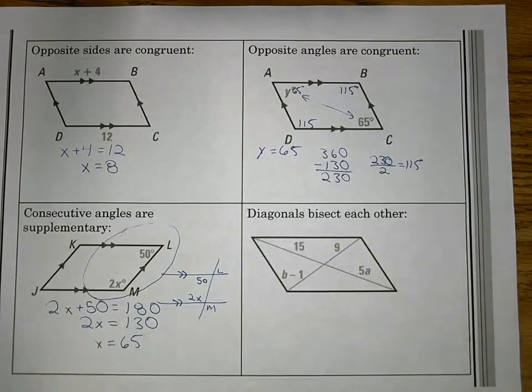This goes way back a few chapters, but again, those types of angles there are consecutive interior angles. And if you remember, consecutive interior angles were, of course, supplementary. So in a parallelogram, when we have parallel lines going all around, of course the angles next to each other will also be supplementary.